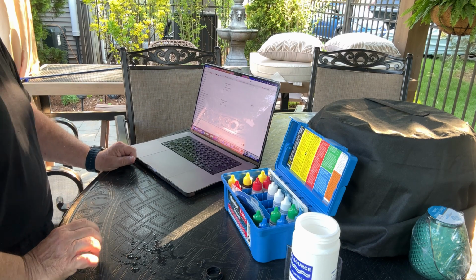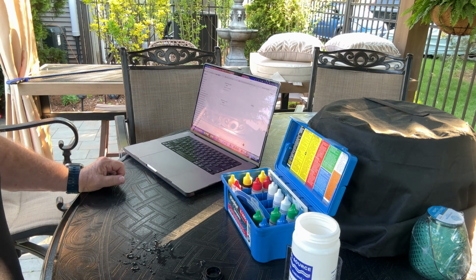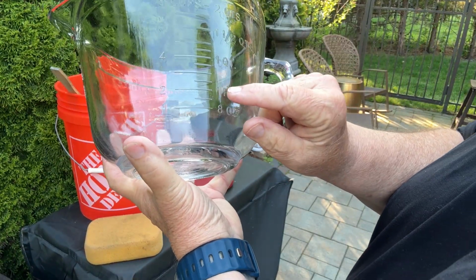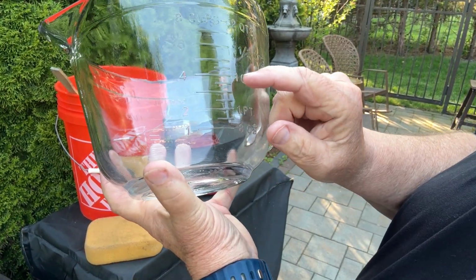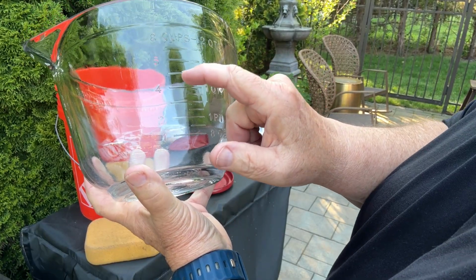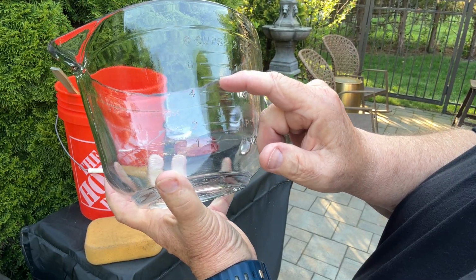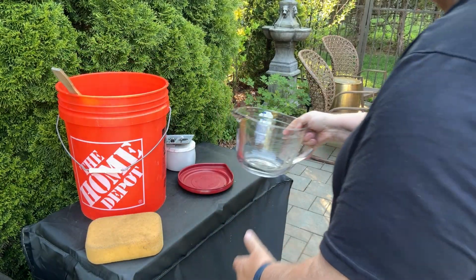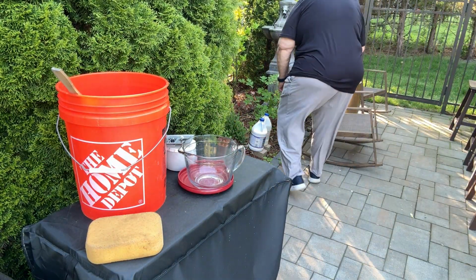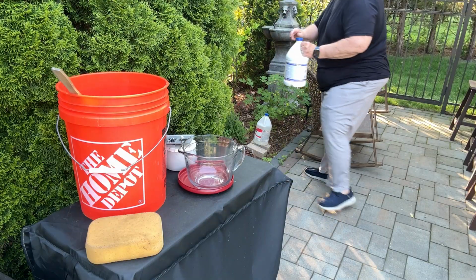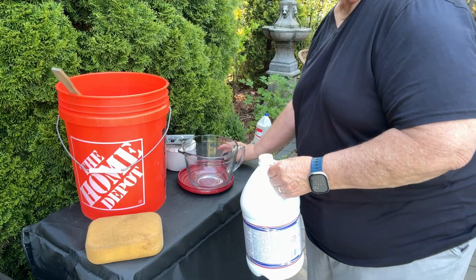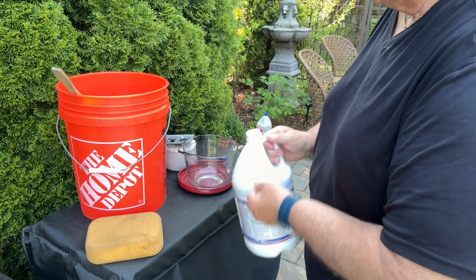2.5 pints. All right, so let's get set up to do that. All right, so here we are. That's 2.5 pints. There's my 1 pint mark. There's my 2 pint mark. And 2.5 pints would be right here. That one line over the 4. So let's add that. Because at this stage of the game, I want to keep the chlorine at about 3 parts per million.